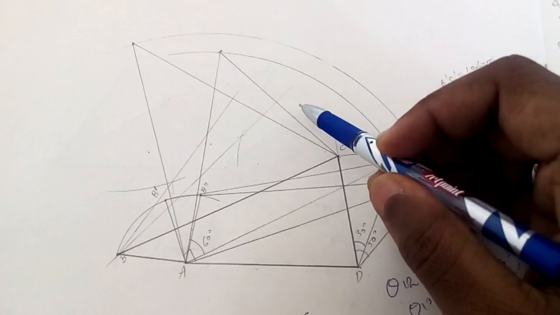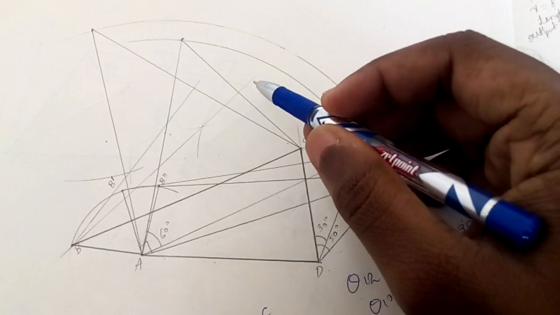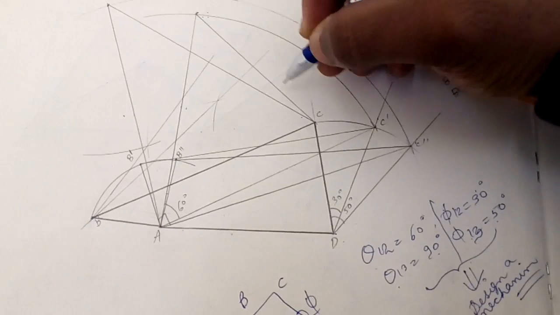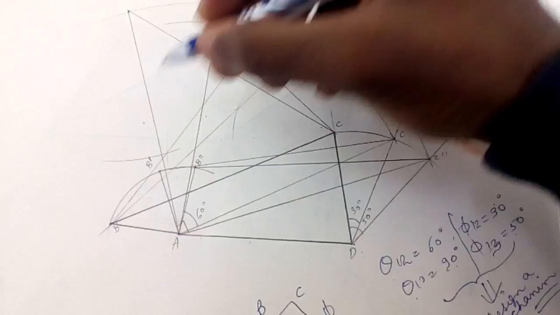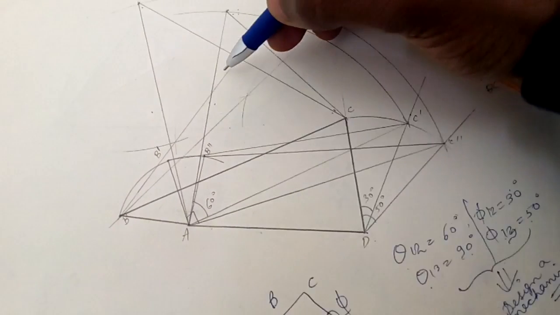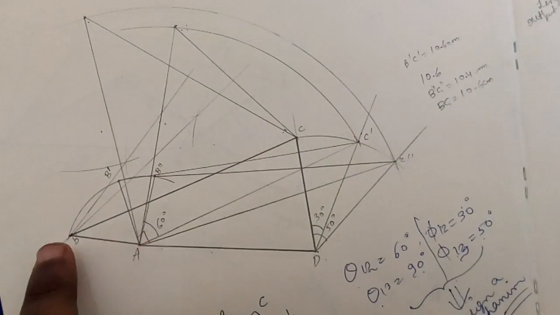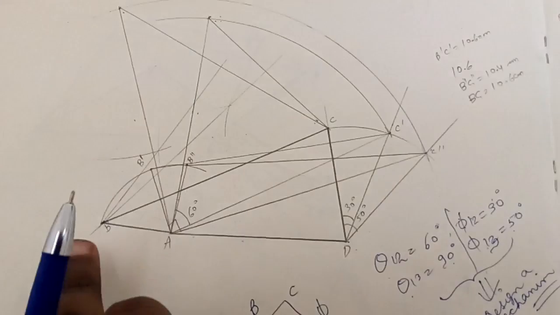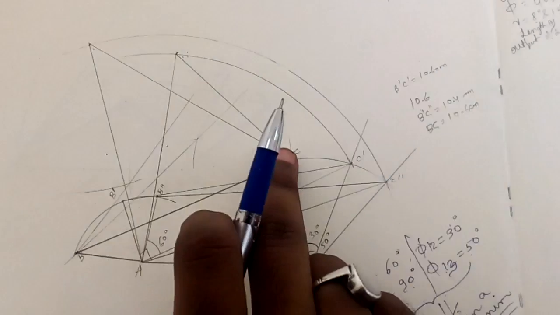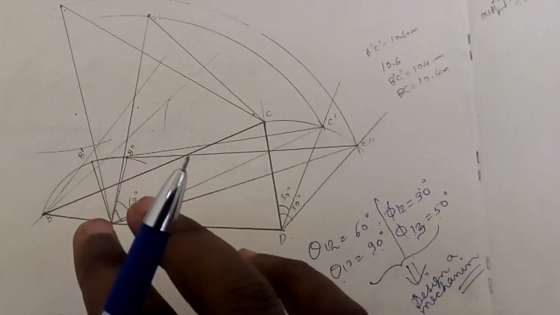Wherever the perpendicular bisectors meet, that would be our point B. My perpendicular bisector for this line is this, and for this line is this. They intersect at B. So our mechanism would be A, B, C, D. This is our mechanism. Now whether we have drawn correctly or not, we have to check.